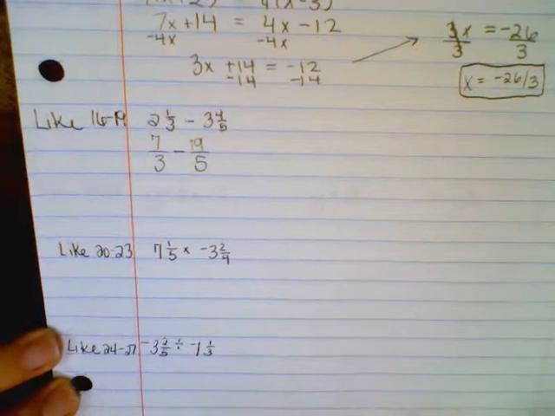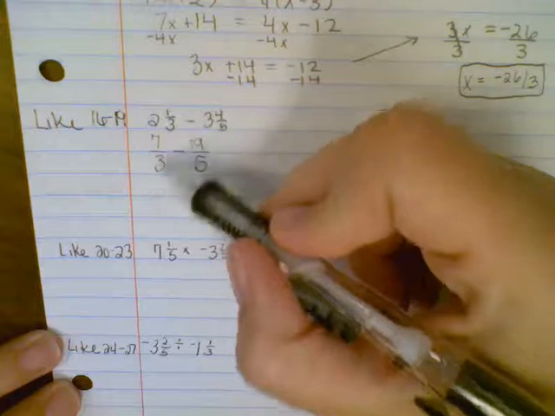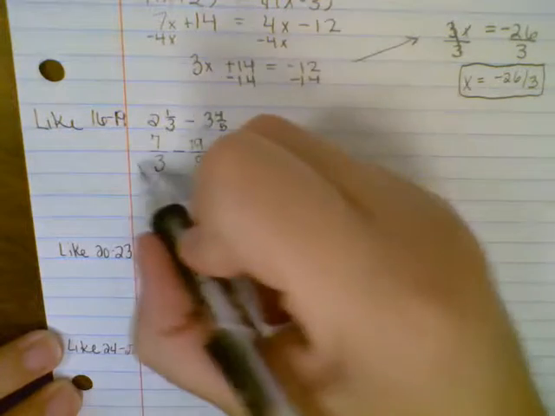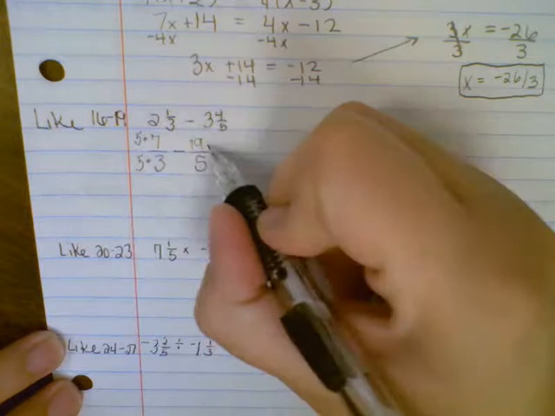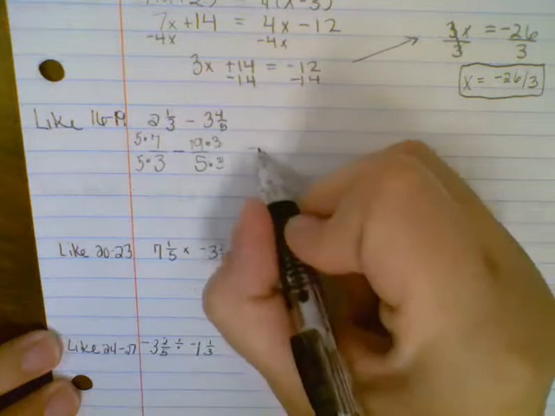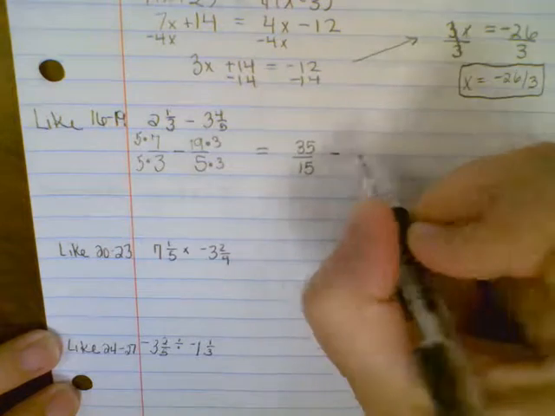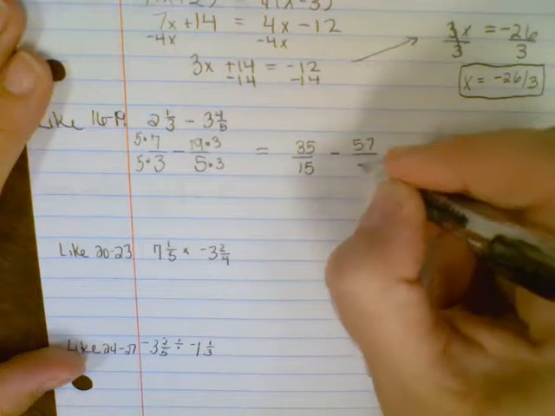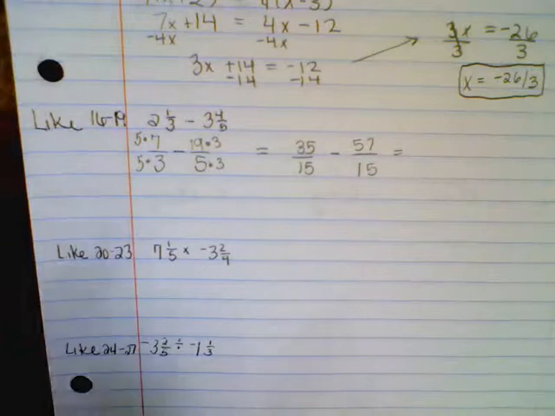So from here, we need to get our common denominators. So what I do is I just times this fraction by this denominator and this fraction by that denominator. So the denominator to times here is 5, and we'll times this one by 3. So we end up with 35 over 15 minus 57 over 15. And then we just have to subtract the numerators.